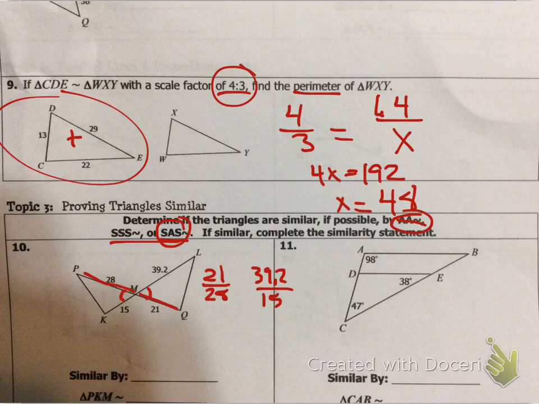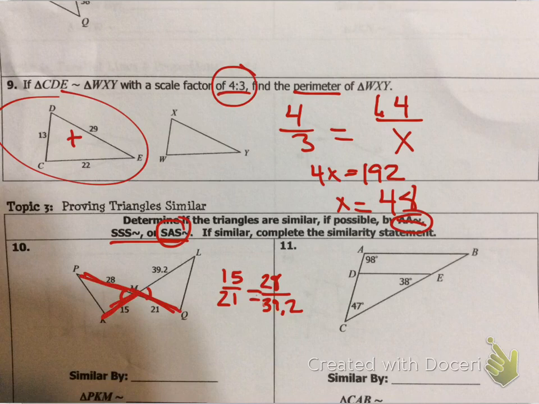Wait a second. Okay, so they tried to be a little bit tricky here, so let's do something different. I switched these around because as I looked at it, I realized that this does not go with this one. Actually, these two went together, so I tried to put those together. Divide those out, or you could even multiply those straight across and see if they equal. They do, so this one is congruent by side angle side.